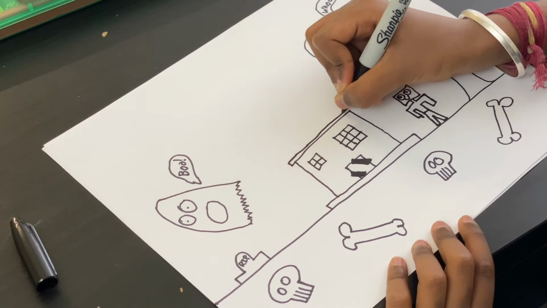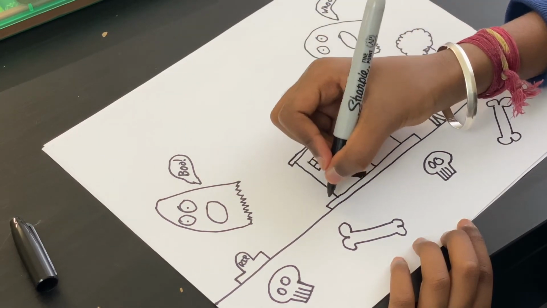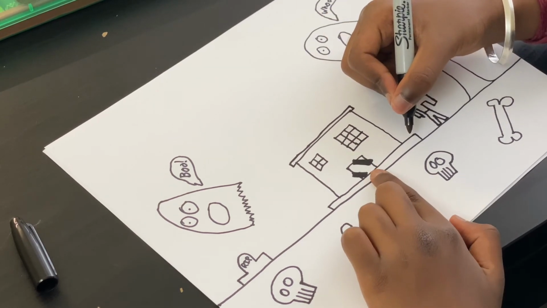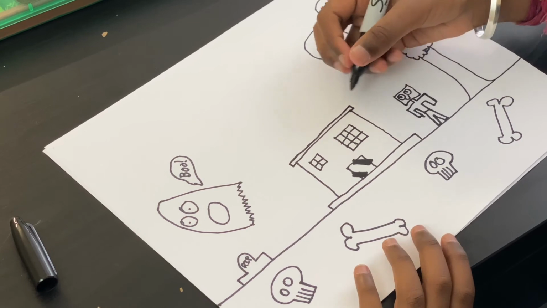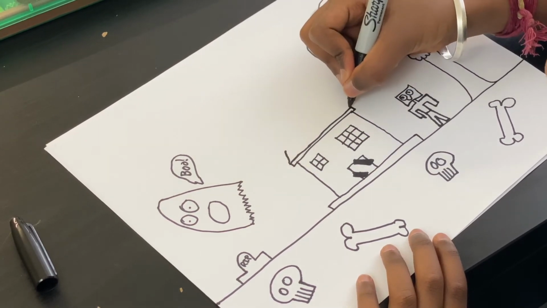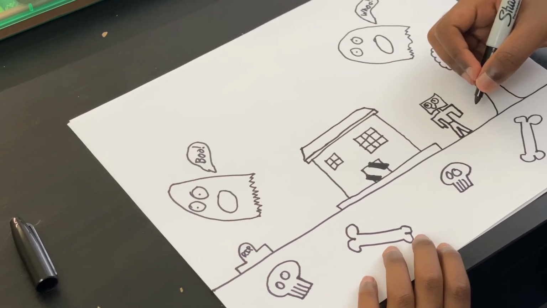So we can add a rectangle that is a little lesser in length than the one in the bottom. And then be careful not to make a complete triangle, like a trapezoid shape.